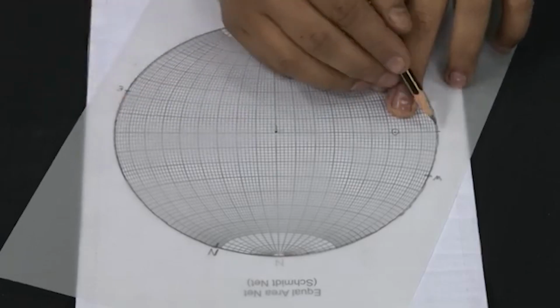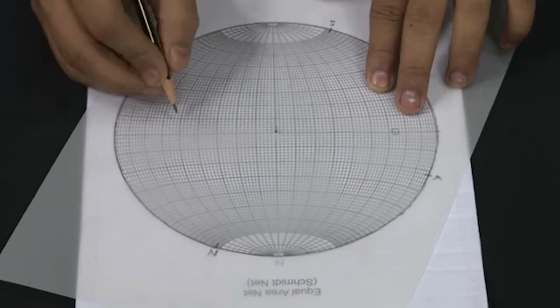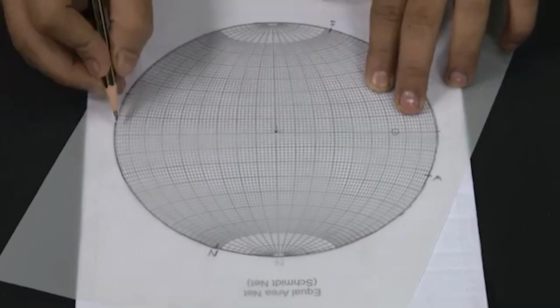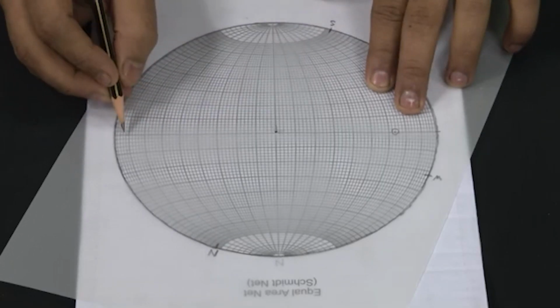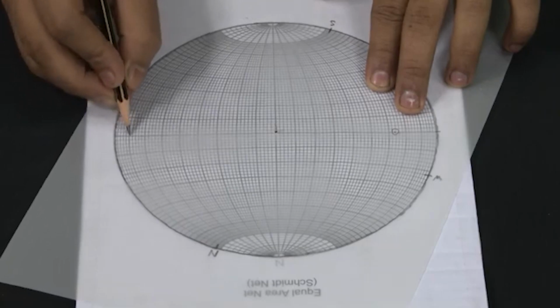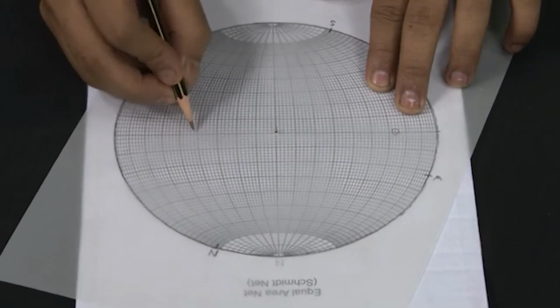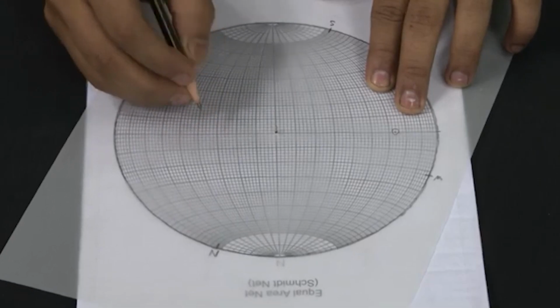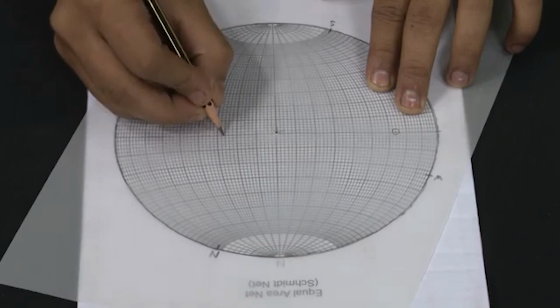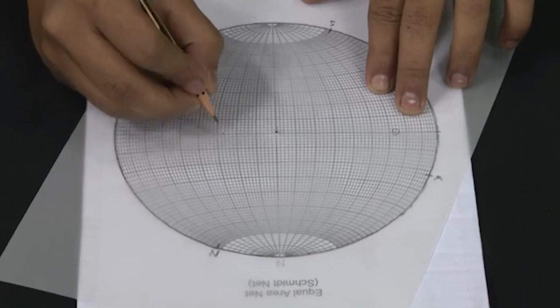Clearly this is 27 degree. So in order to get 90 degree, we will count 63 degree from this side. So this is 10, 20, 30, 40, 50, 60, 63. So this great circle would represent one of the limbs.